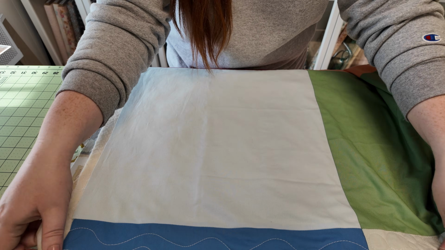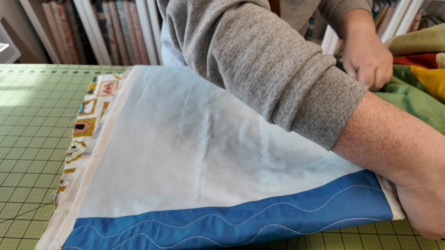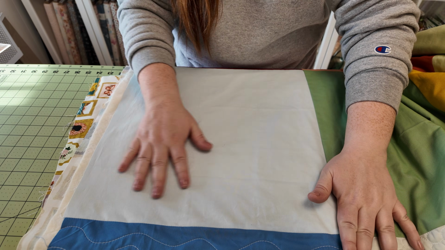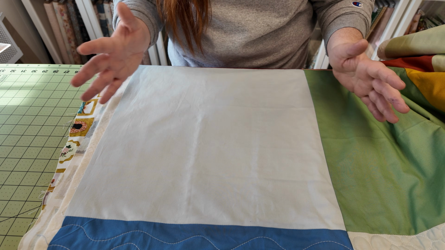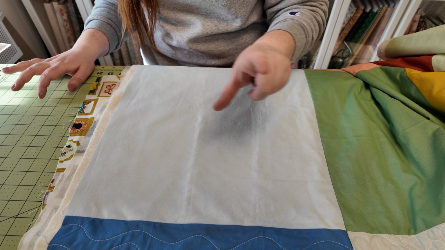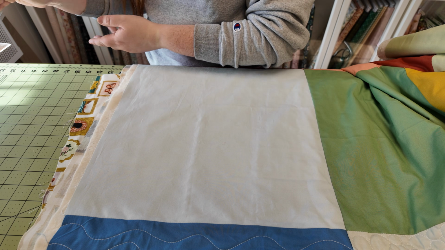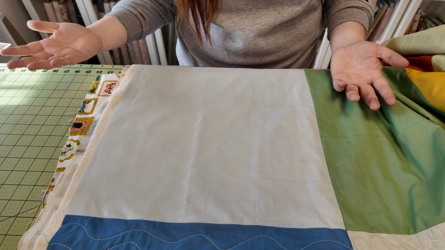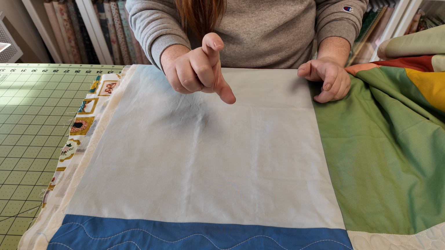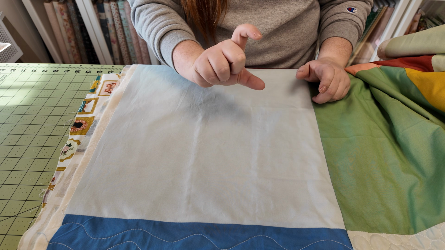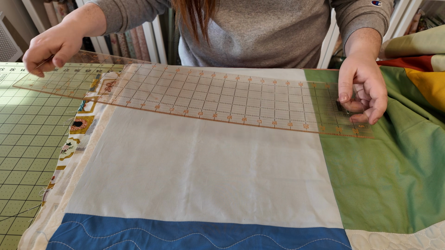All right, I have my square that I'm going to be doing this on. You could do this on any size quilt. You could do this on an entire quilt. It could be an edge-to-edge design. You would just need to draw your guidelines all the way across. Or if you're just doing it in a border, you could use the border as the top and bottom guidelines. I'm going to go ahead and mark mine.